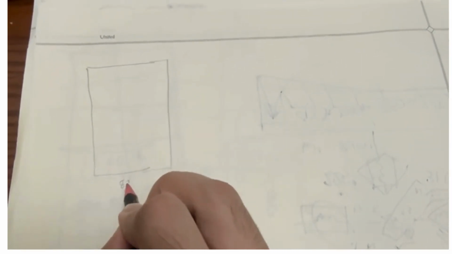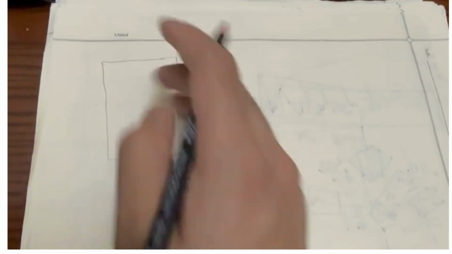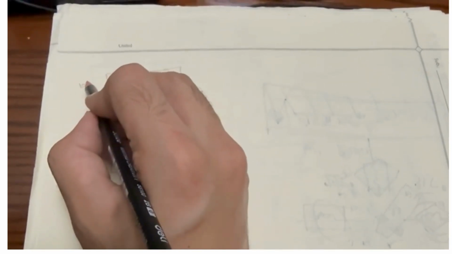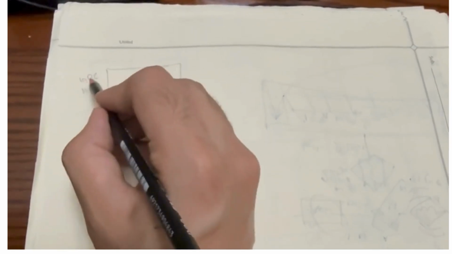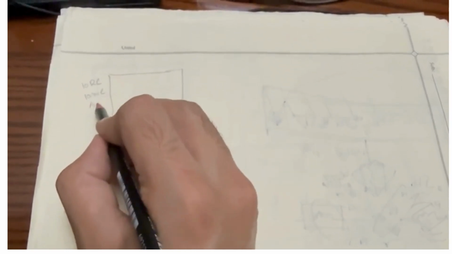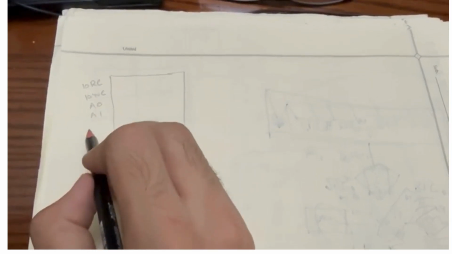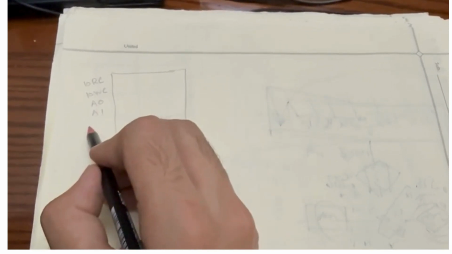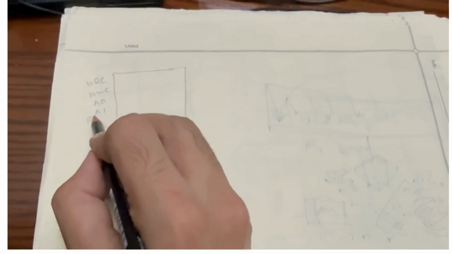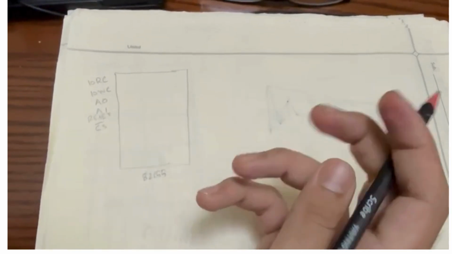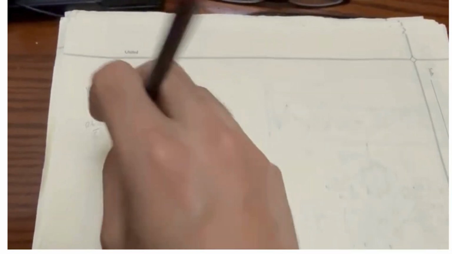So here is the 82C55 chip. In 82C55 we have input output read control, input output write control, A0 pin, A1 pin. We also have the CS pin and the reset pin.